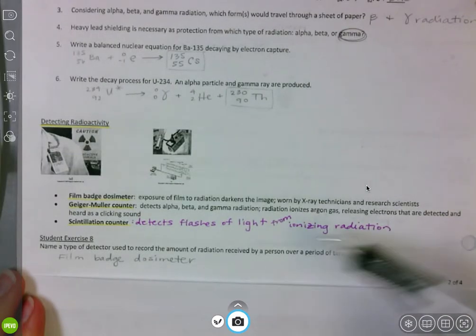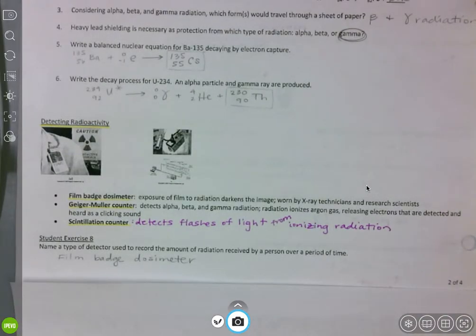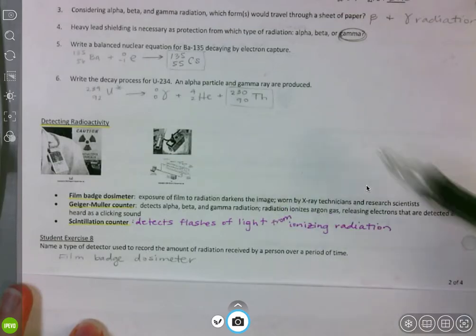Student exercise number 8. Name a type of detector used to record the amount of radiation received by a person over a period of time. It could be the film badge dosimeter. It's not a quantitative amount, it's more qualitative, as the badge darkens.